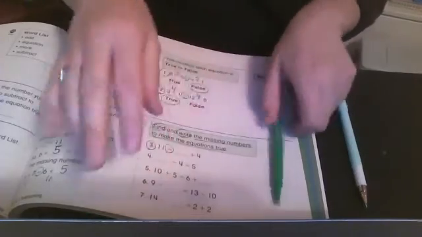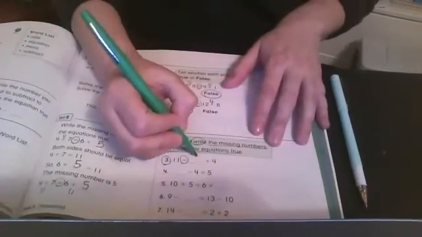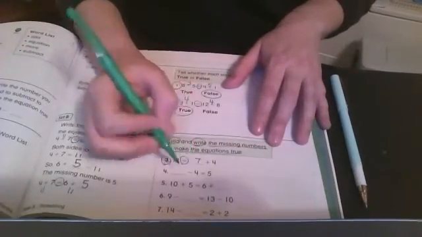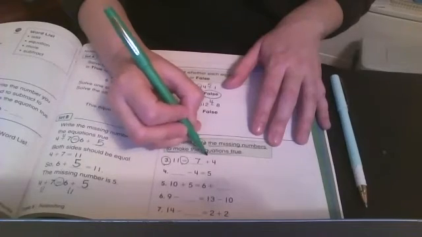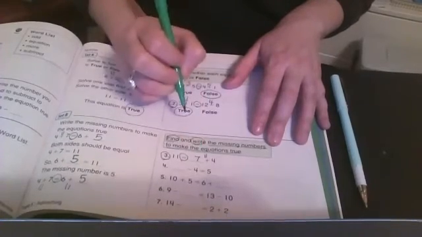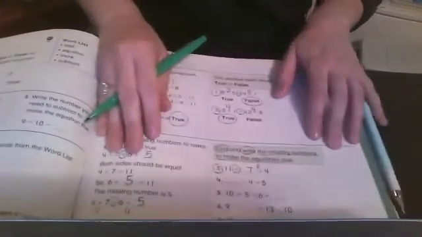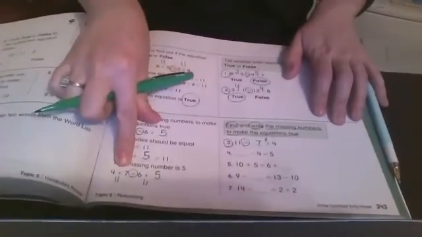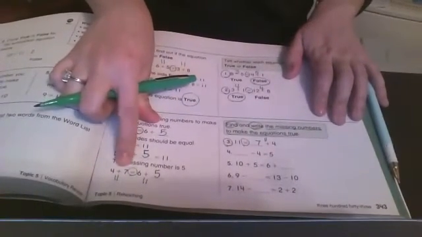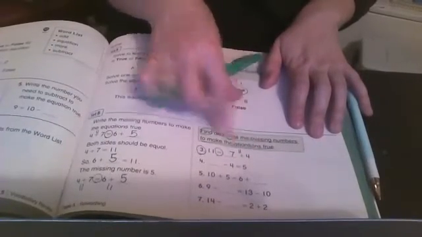I would need 7 more, right? If I put 7 more, 7 plus 4 equals 11. Okay, and I'm wondering how many of you remember from the example that we just did that 4 plus 7 equals 11. So if we know 4 plus 7 equals 11, then we know 7 plus 4 also equals 11, right?